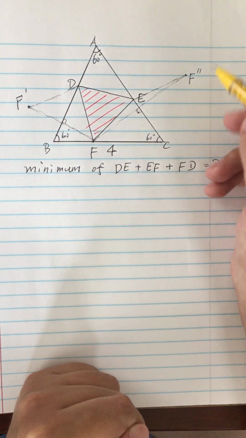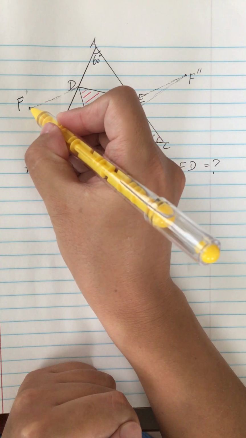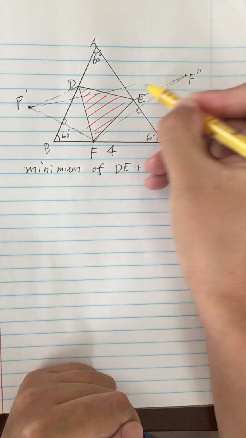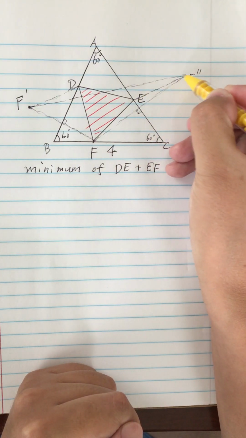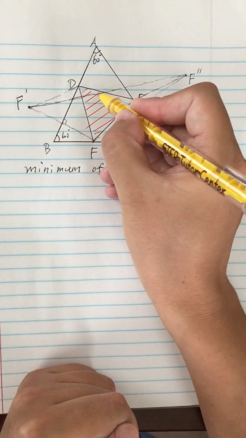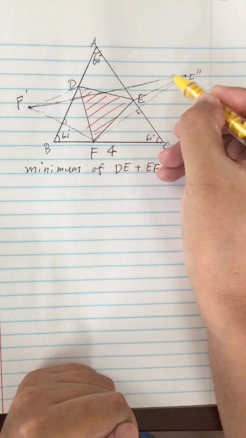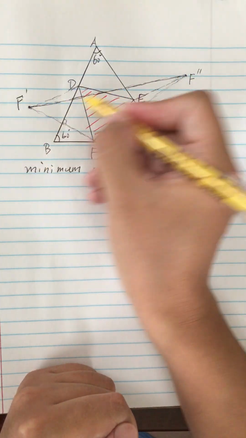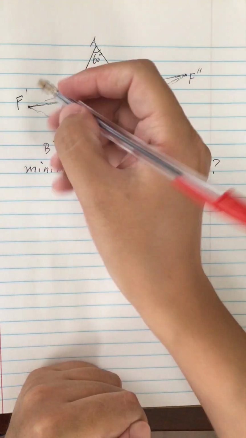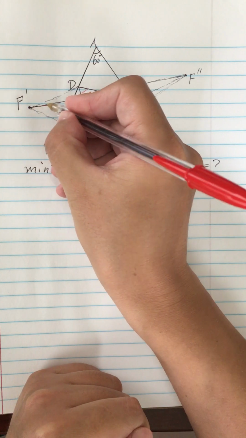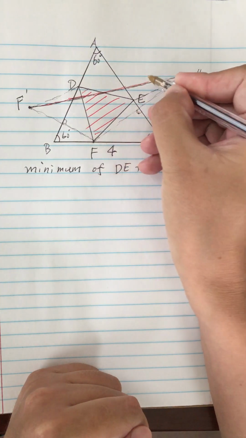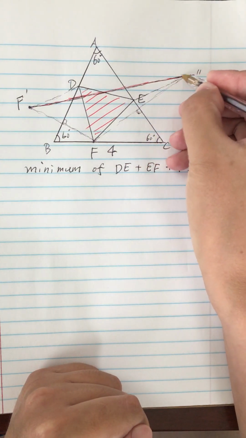So let's connect F prime and F double prime with a straight line. Then we're going to find under what conditions F prime F double prime is going to be minimal.